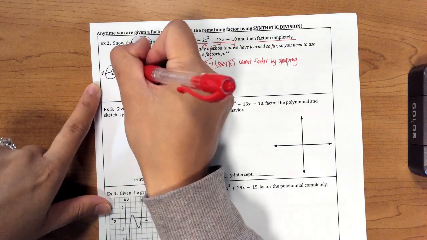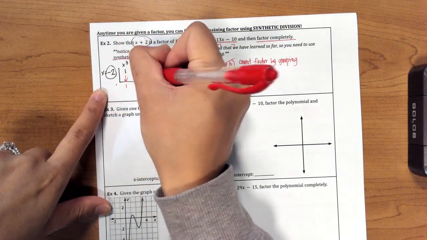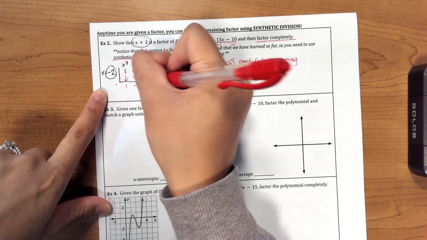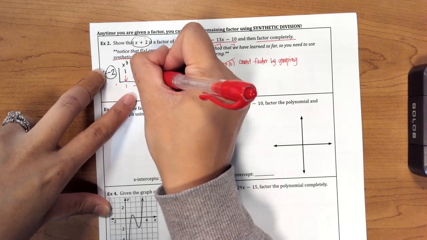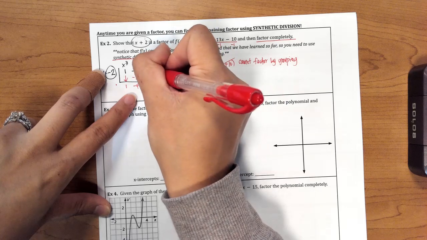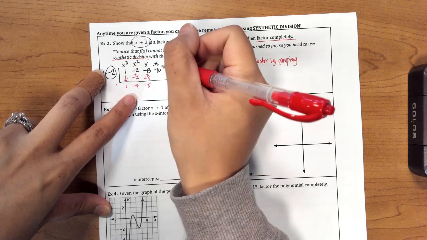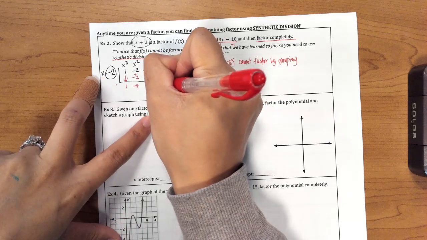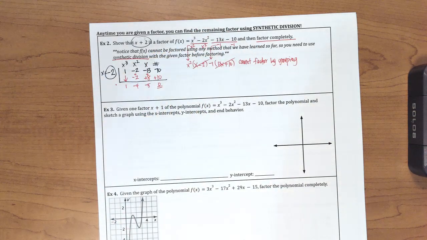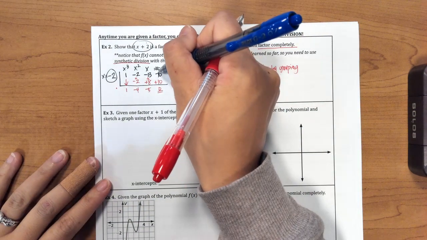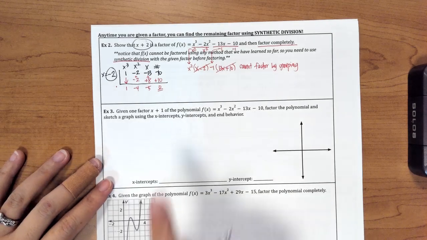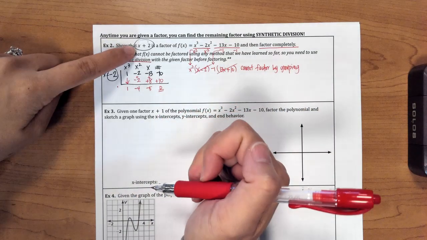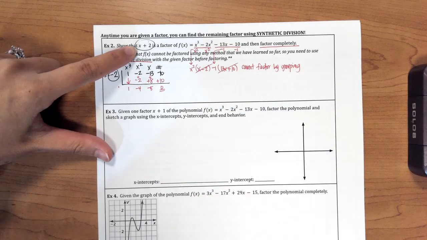So I'll bring down my 1, multiply outside, that'll be negative 2, add inside, negative 4. Multiply outside, positive 8, add inside, negative 5. Multiply outside, positive 10, that has a 0 remainder. Sorry, this looks like negative 70, but this is negative 10. Since there's a remainder of 0, that means that x plus 2 is a factor. Now, how does that actually help us?